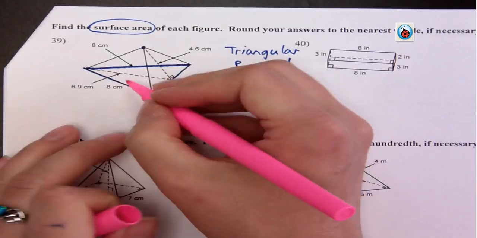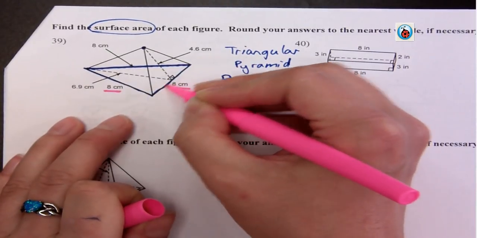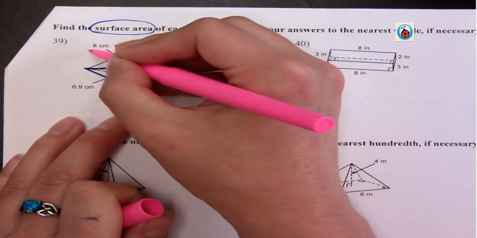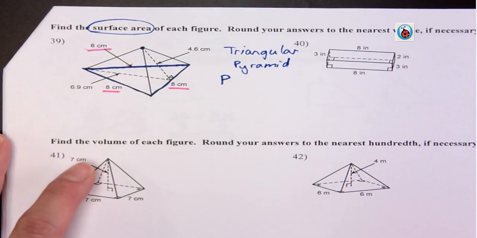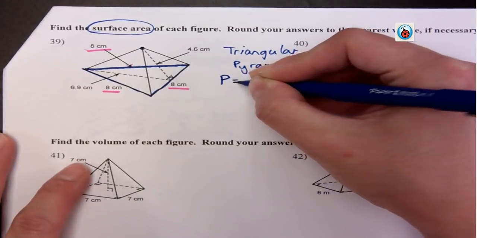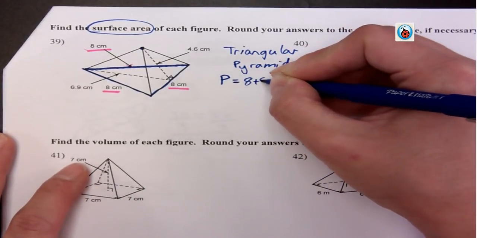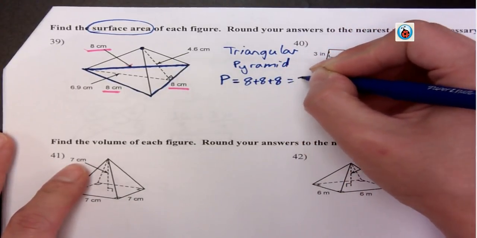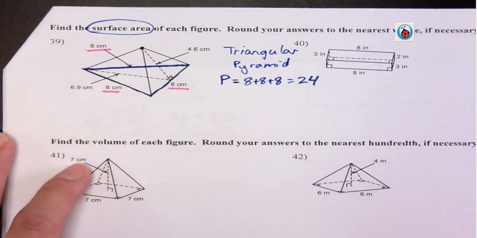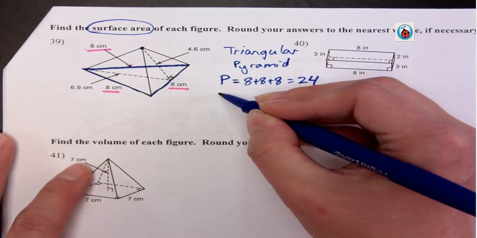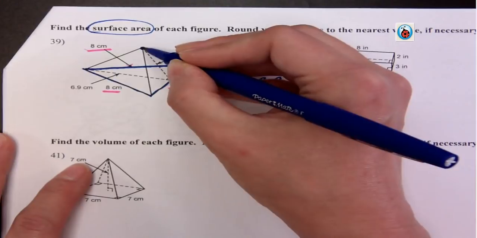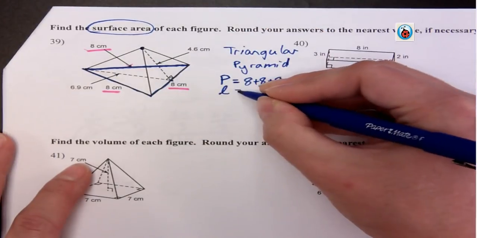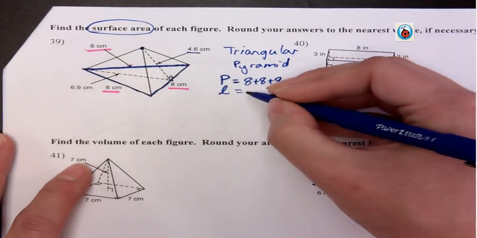And so for perimeter, I look at 8 on this side, 8 on this side, and 8 pointing down to that side. So my perimeter just equals 8 plus 8 plus 8, which is 24. Okay. My L is the slant height. So slant height always comes from the edge up to the top point. So L equals the 4.6.